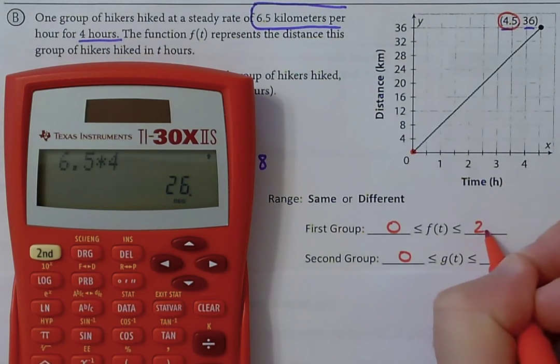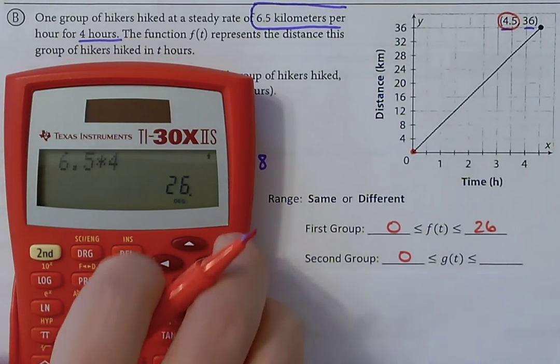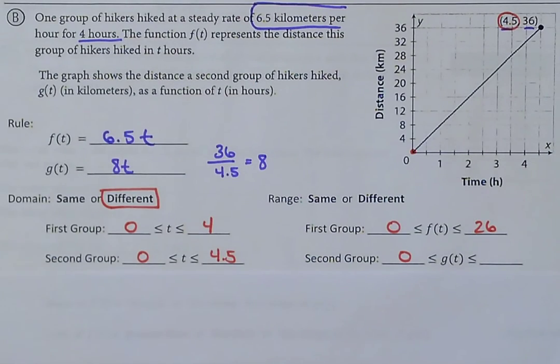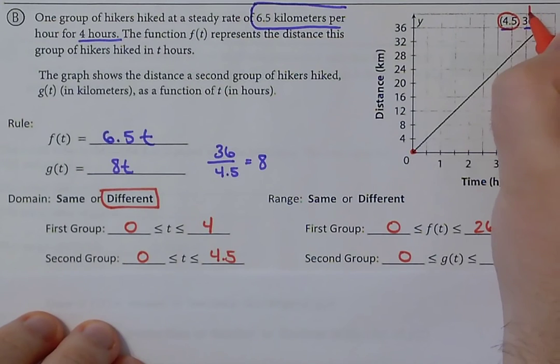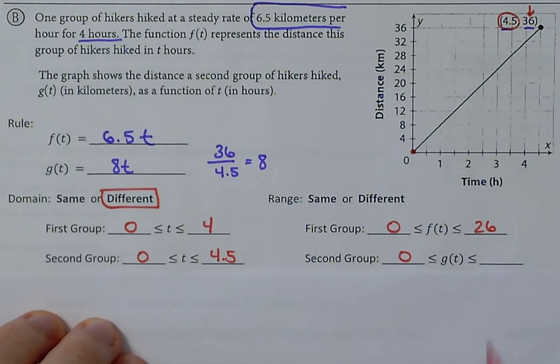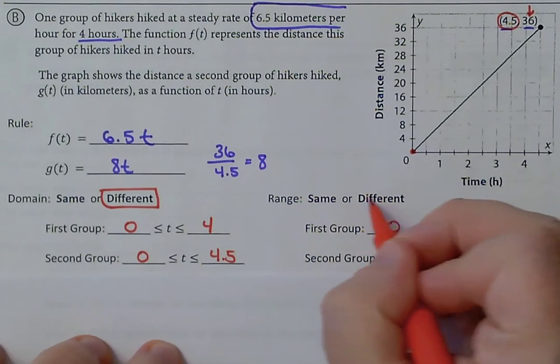So they hiked 26 kilometers. And then if we look at the table or the graph, okay, this high water mark is 36. So that means they hiked 36 miles, or kilometers, sorry. So, are their ranges the same or different? They are in fact different.